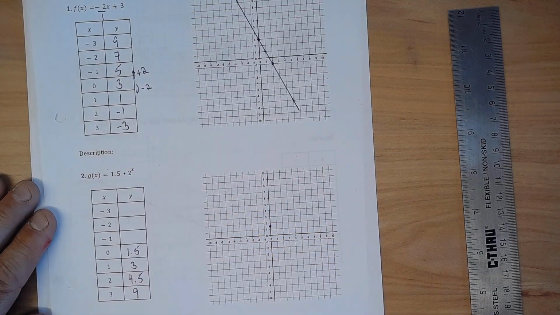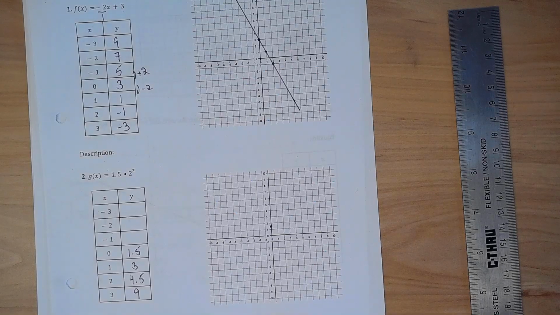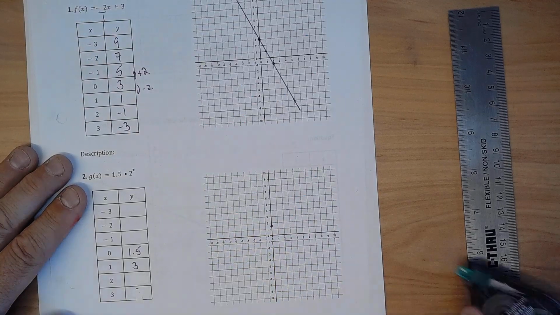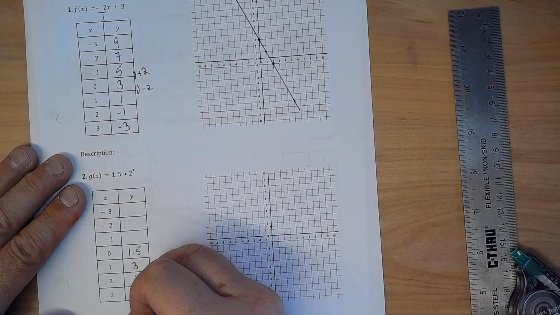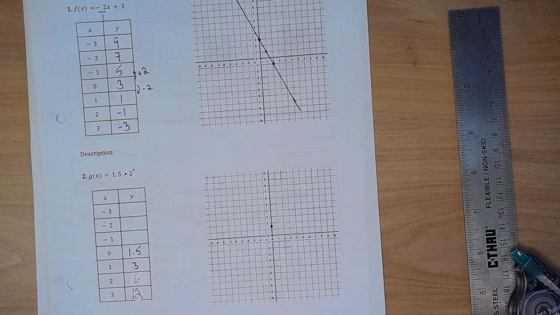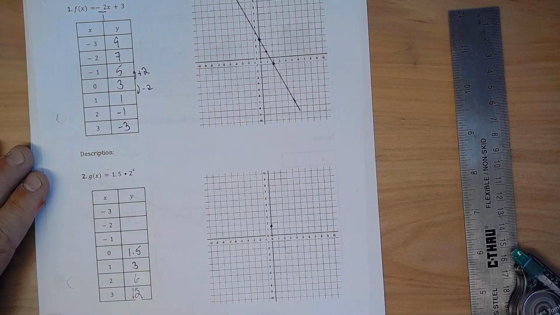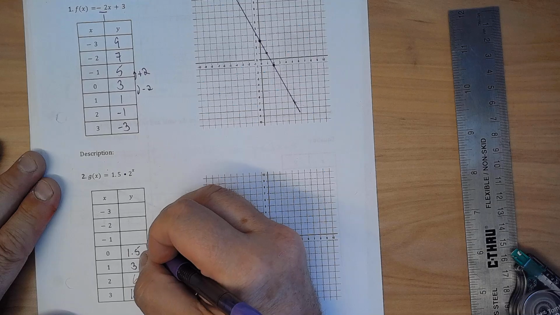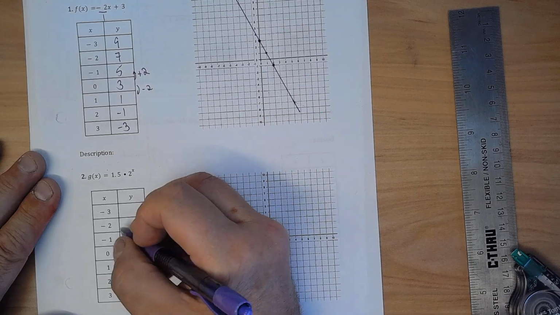Did I do that right? I did not do that right. Why did I say 3 times 2 was 4.5? That's just silly. 6 and 12, of course. Hopefully you were shouting at the screen saying, Mr. Armerding, Mr. Armerding. So we're multiplying by 2 in this direction, which means dividing by 2 in this direction.